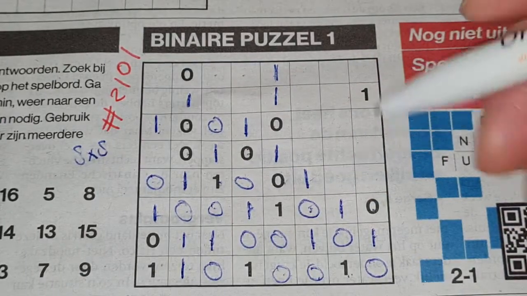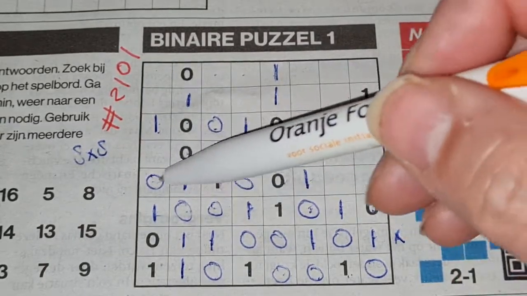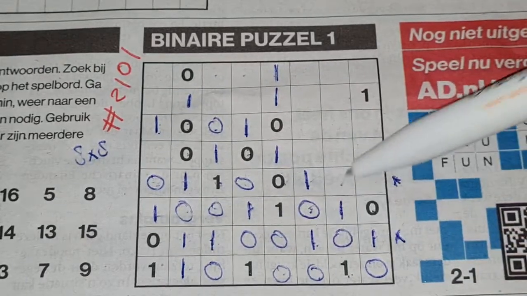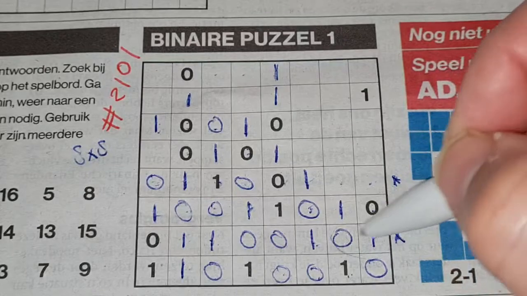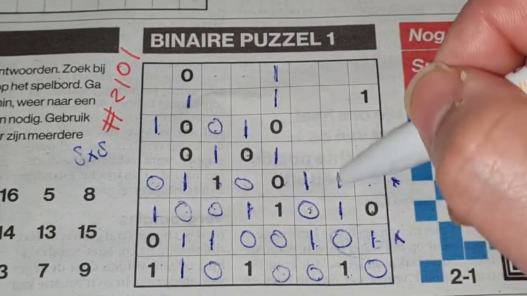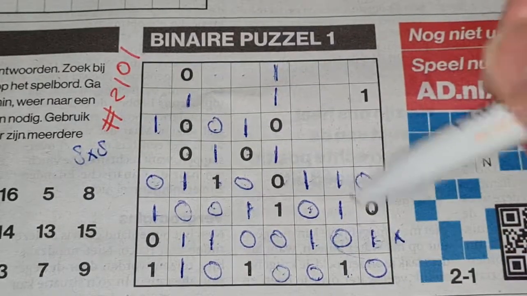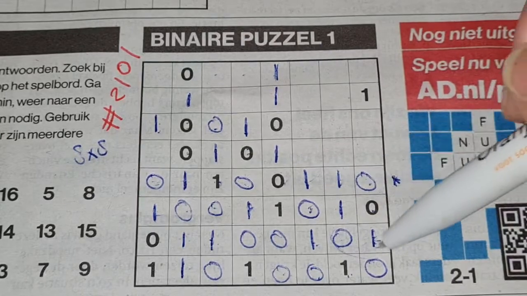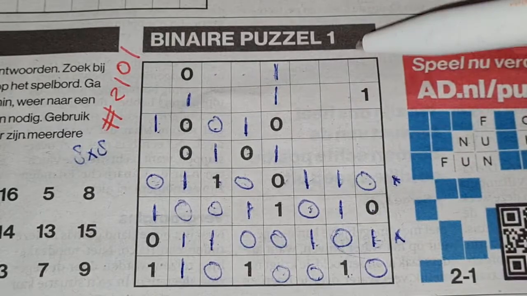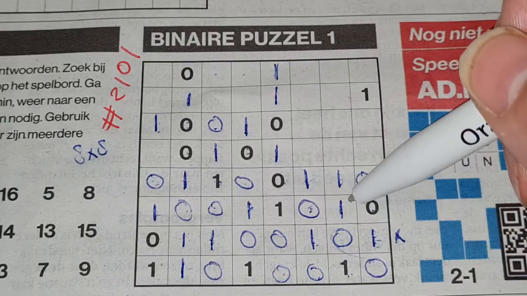I think I need to compare this row and that row. 1, 1, 1, 1, 1, 1, empty box. So we need to switch those two digits. We have an O here, this should be a 1. We have a 1 here, this should be an O. Otherwise, if I place an O there and a 1 there, then we have identical rows. Identical rows or columns are not allowed in a binary. Alright, one of the rules.